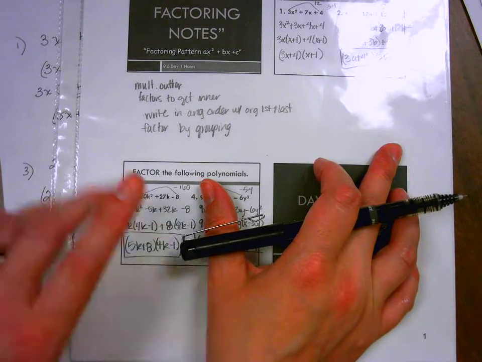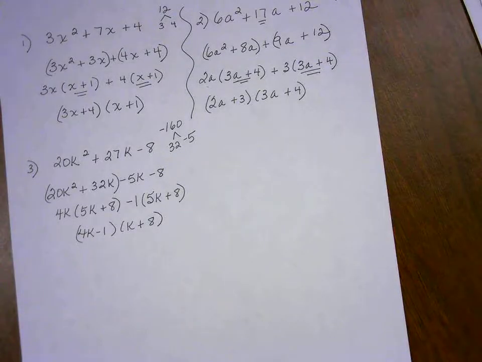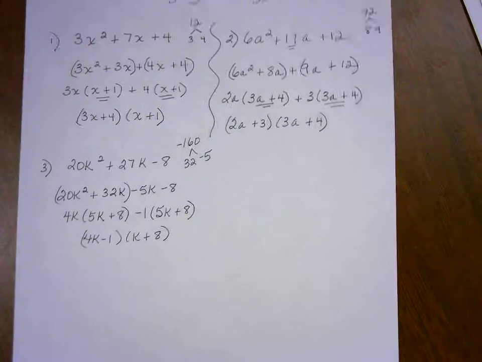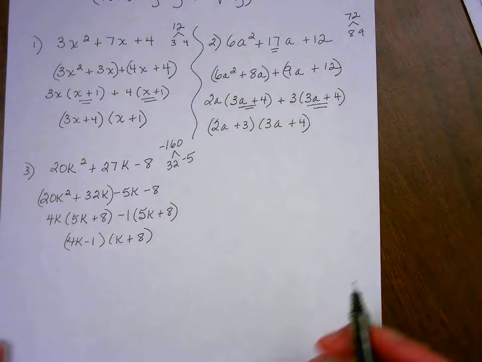So it should work. Why are we doing these on paper? Because I don't have a PowerPoint made up. Oh. I just have notes to go over.